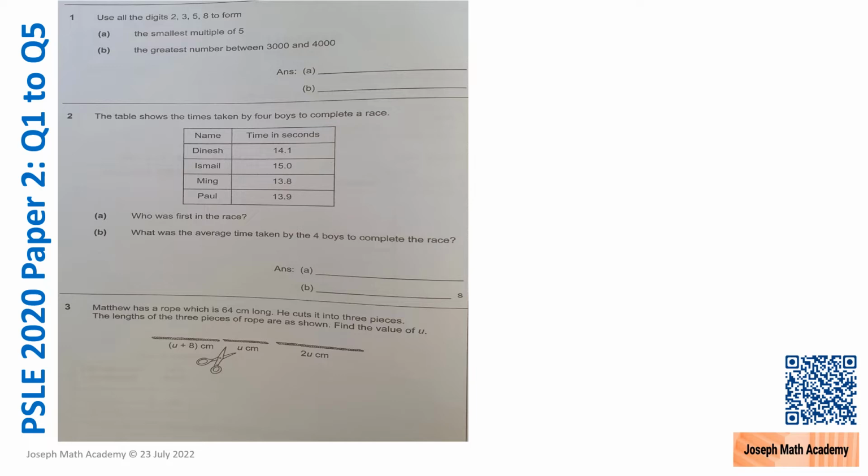So we are given 2, 3, 5, and 8. These are the 4 digits given to us. So I'm going to write down, we are given 2, 3, 5, and 8 to form a 4-digit number that is a multiple of 5, and it has to be the smallest.